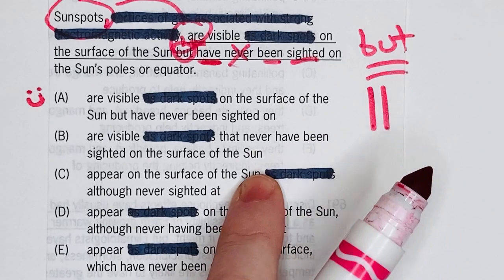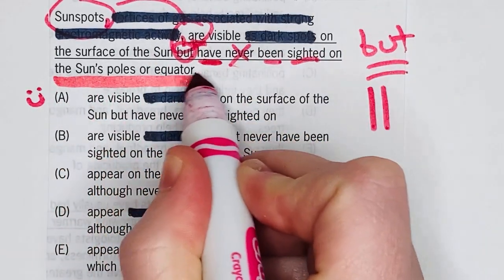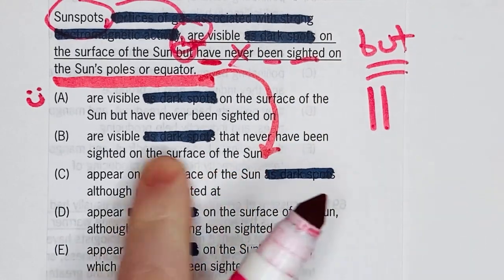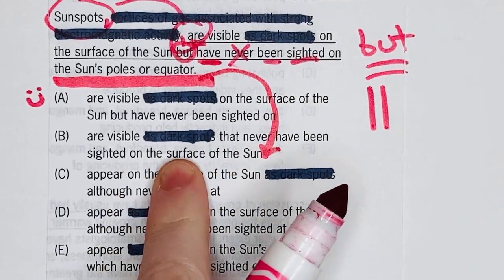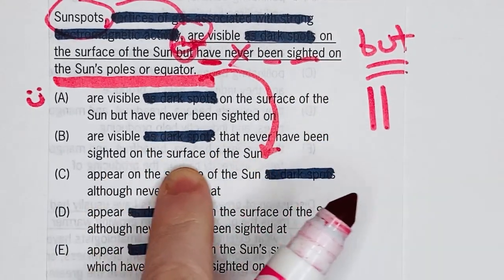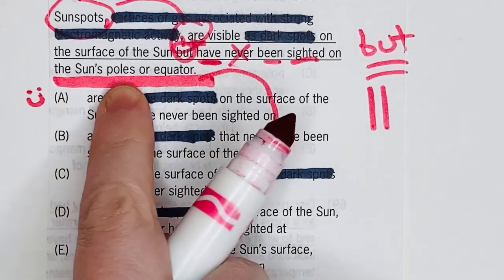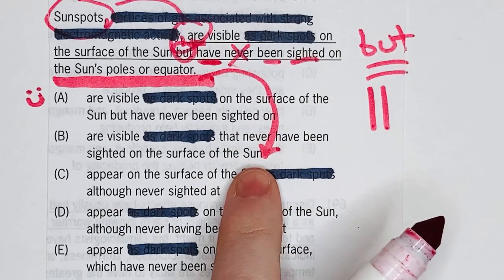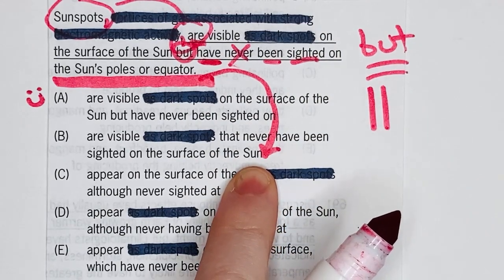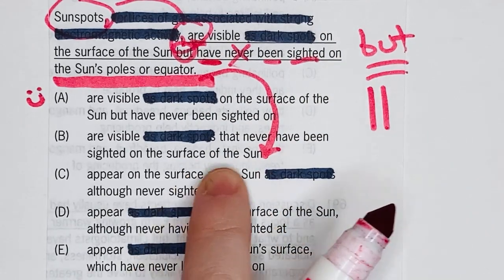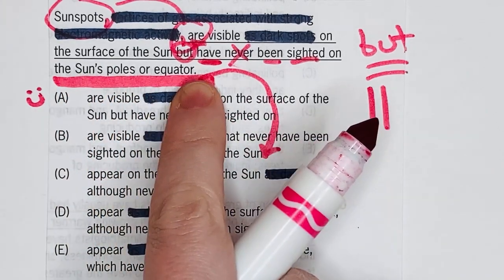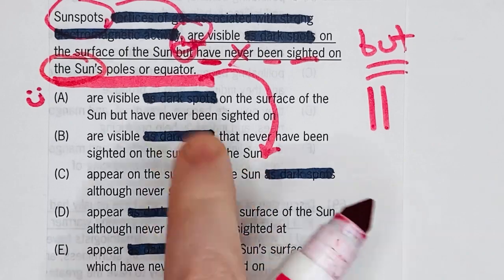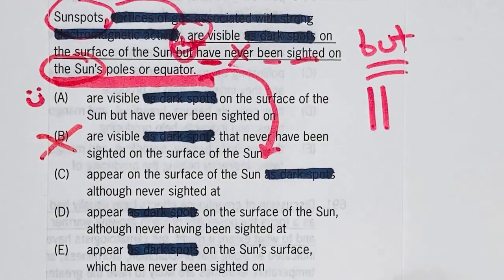The problem is that most students are going to forget about this non-underlined information at the end, and that is what's really important here. If I say the dark spots have never been sighted on the surface of the sun's poles or equator, suddenly you can hear that makes no sense. It's incredibly awkward and redundant the way it goes from surface of the sun's poles or equator. We can't just pretend that portion isn't here, so this is not going to be correct.